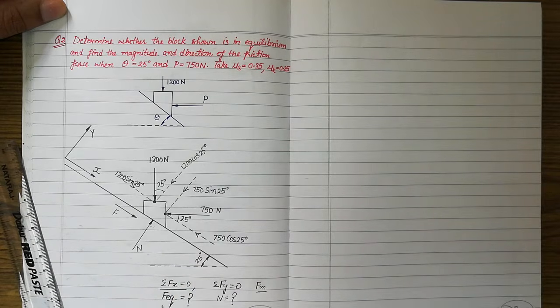But if the required value of frictional force is greater than the maximum static friction calculated for this situation, then the block will be in motion.